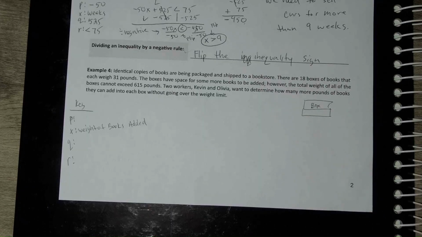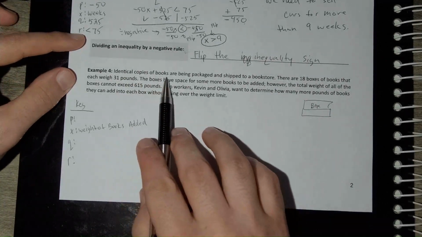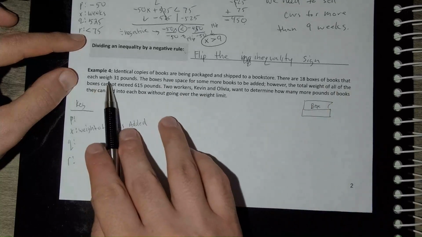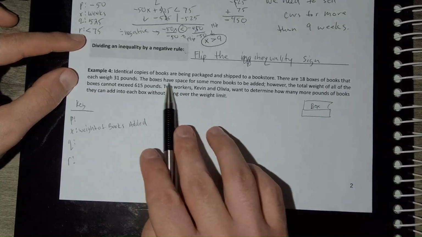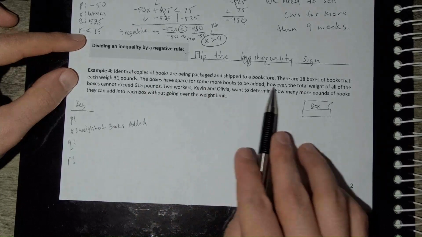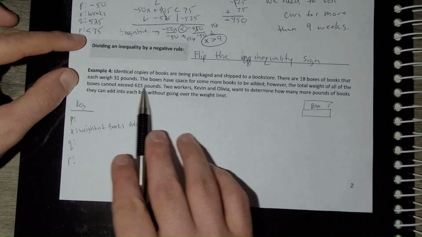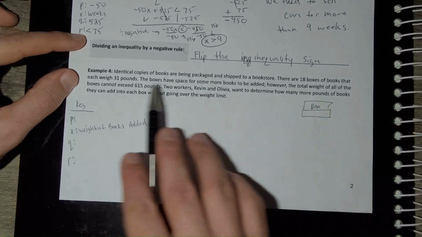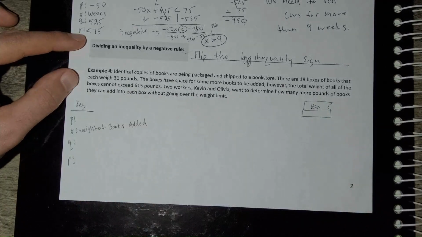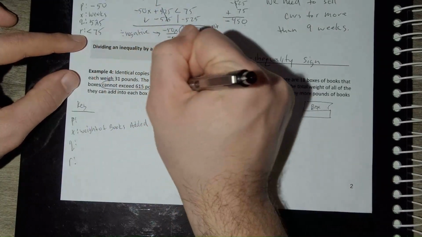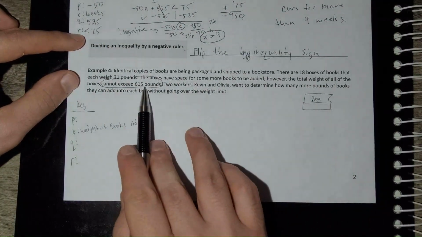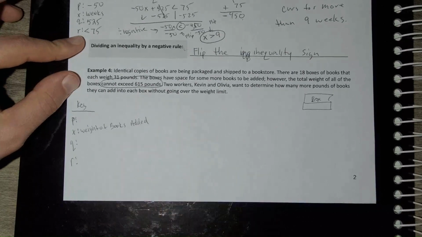All right, welcome to our final problem. So here, identical copies of a book are being packaged and shipped to a bookstore. There are 18 boxes of books that each weigh 31 pounds. The boxes have space for some books to be added. However, the total weight of all the books cannot exceed 615 pounds. Two workers, Kevin and Olivia, want to determine how many more books they can add into each box without going over the weight limit. And so what that tells me is we cannot exceed 615 pounds, which means we can have 615 pounds or less.